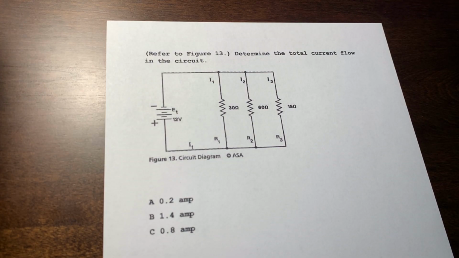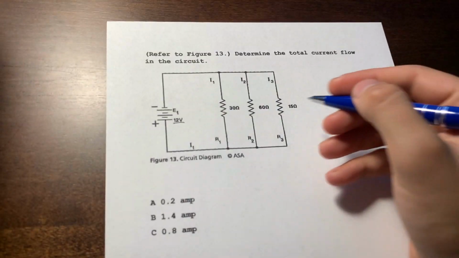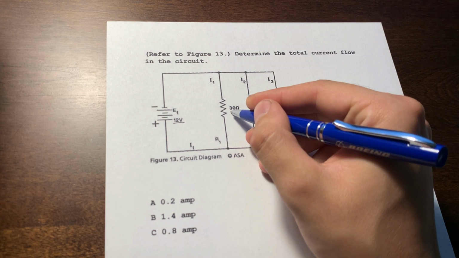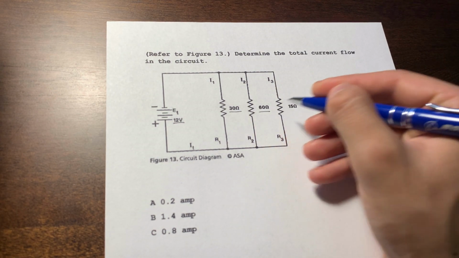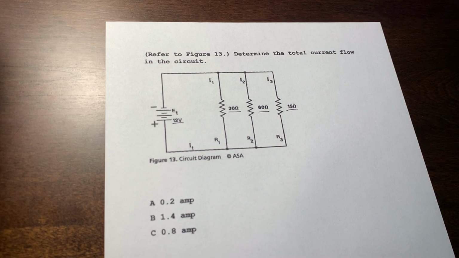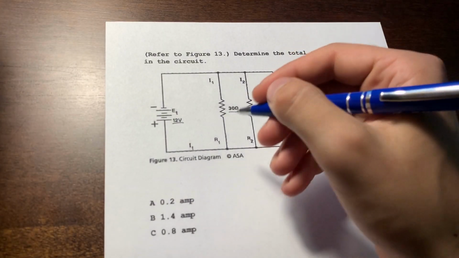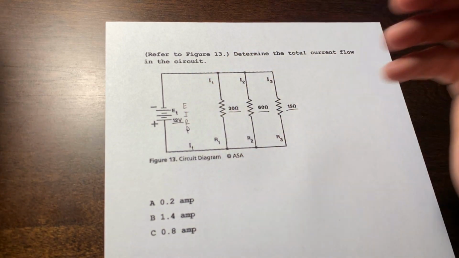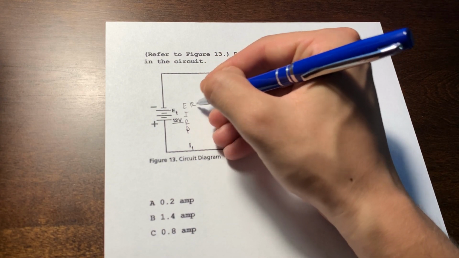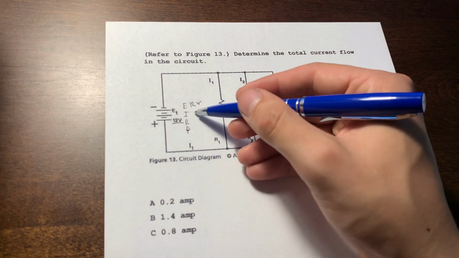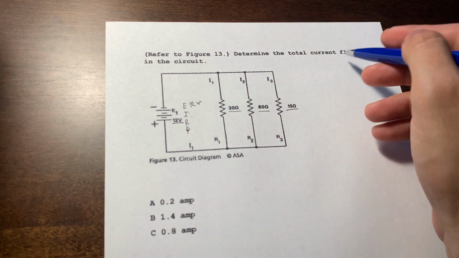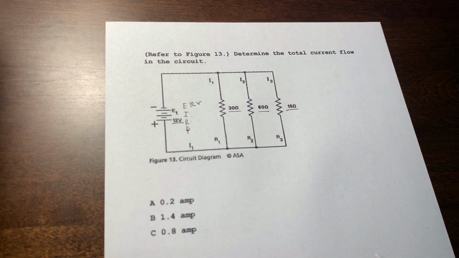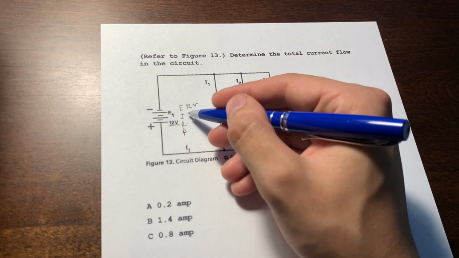Determine the total current flow in the circuit. Okay, let's see what they give us. They give us 12 volts, a resistor of 30 ohms, a resistor of 60 ohms, and a resistor of 15 ohms. So what we could do is E, I, R, P. We have E, 12 volts. We don't have current, which they are asking for, and we don't have resistance. So we're gonna need resistance to solve for current.